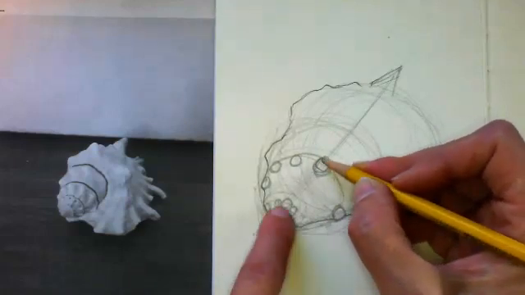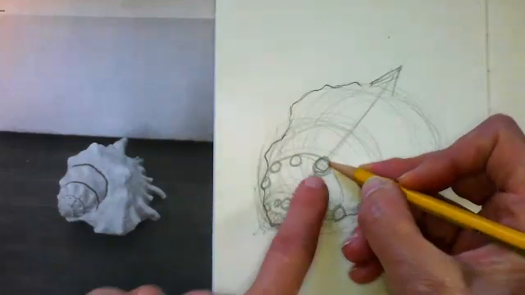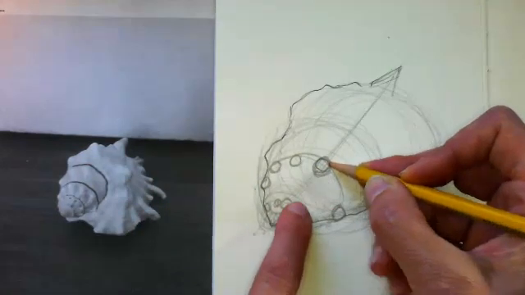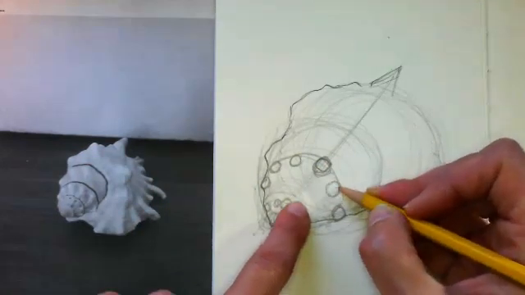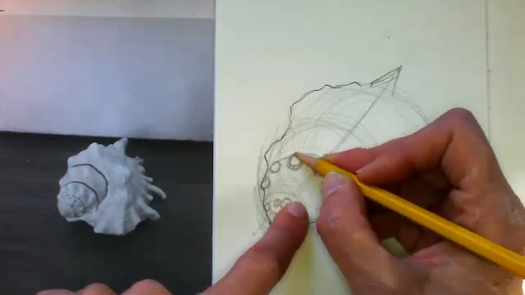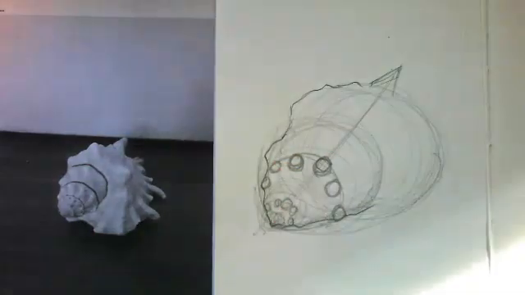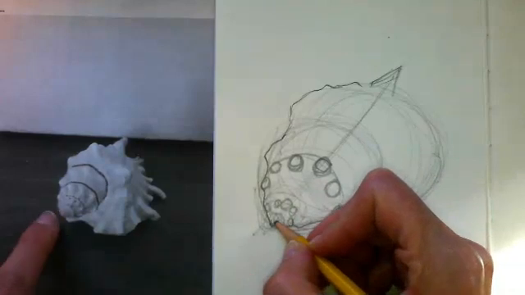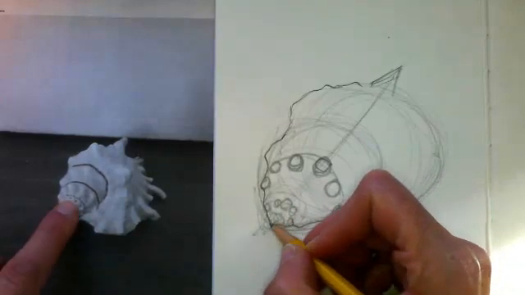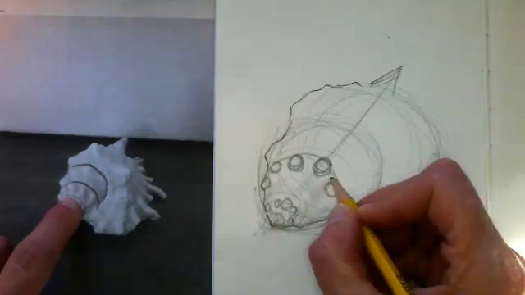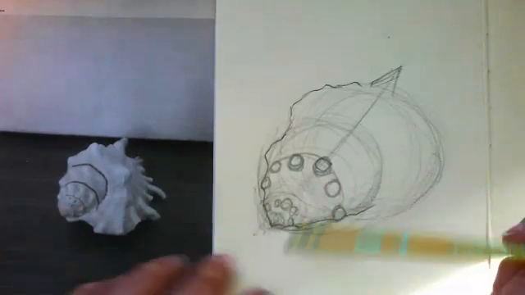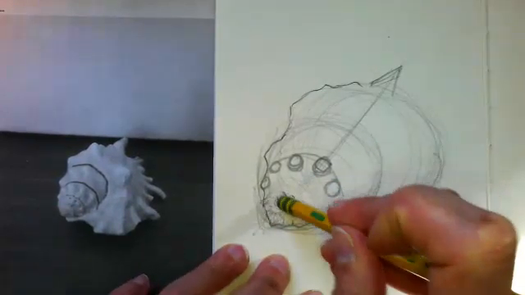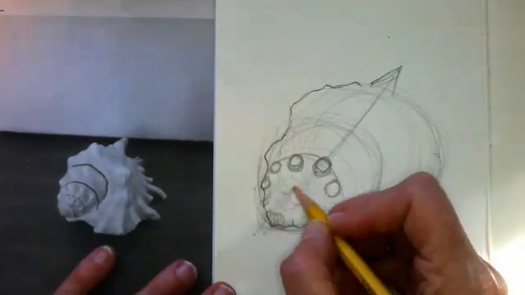I'm automatically making these bumps bigger as it gets closer to me. I can't even necessarily see that on my shell. I can fake it though. And then how many of these? I've got the point here, then I've got this, then I've got this. And I believe I positioned these incorrectly. So I'm going to go down.